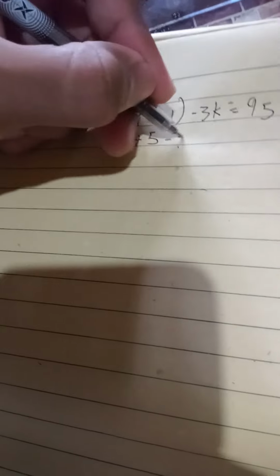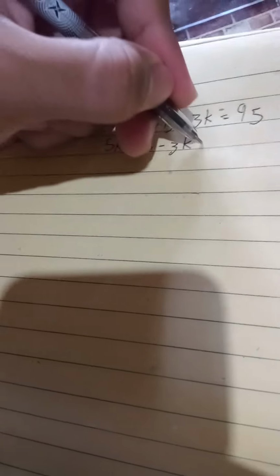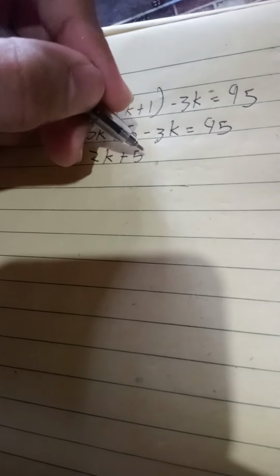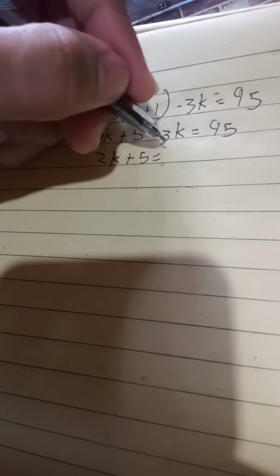Same process earlier. 5k plus 5 minus 3k equals 45. Then move the constant to the right. So it will be 2k plus 5 equals 45.